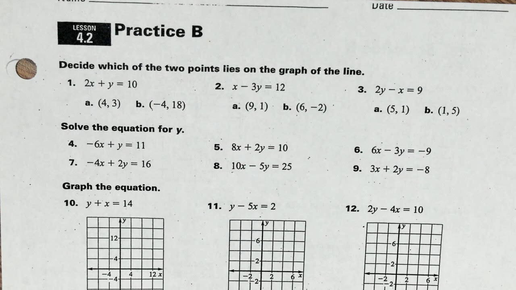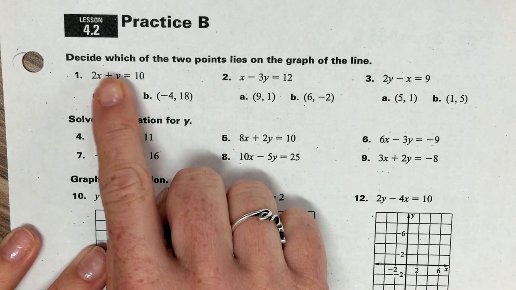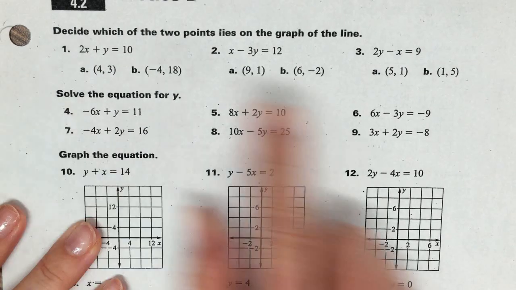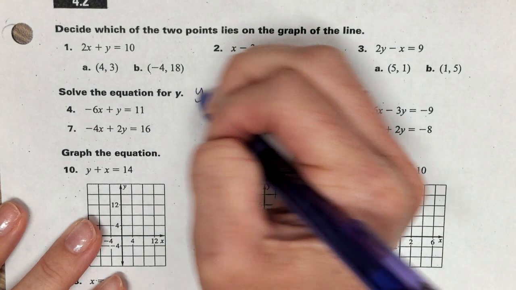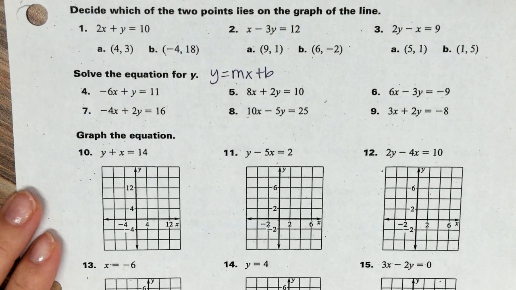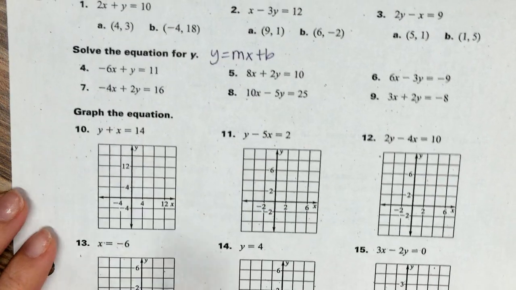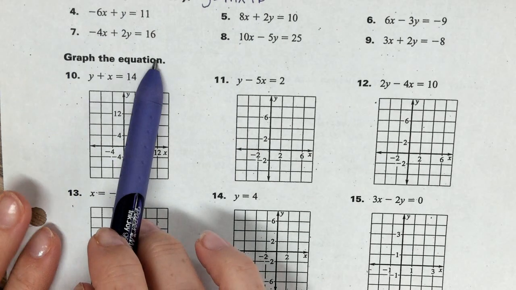Okay, on 1 through 3, you're picking A or B. Which one satisfies the equation? Which one of these would work for that equation? For 4 through 9, you're just solving for y. So you want them to look like y equals mx plus b. Yes? On 10 through 15, all they want you to do is graph the equation.